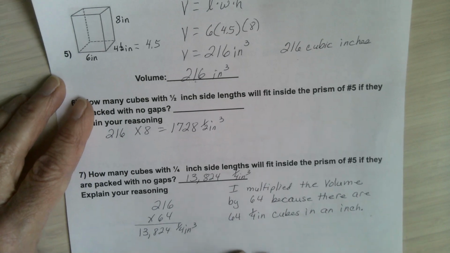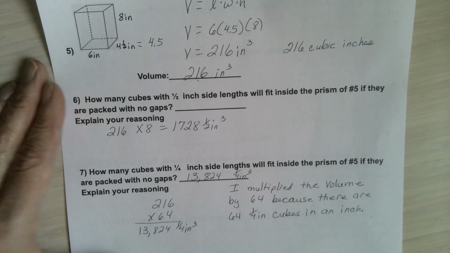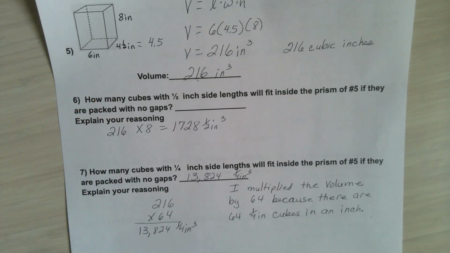That's why, okay? And you all knew that that's what you would do in that problem. Any questions? Once again, you're doing a fabulous job, class.